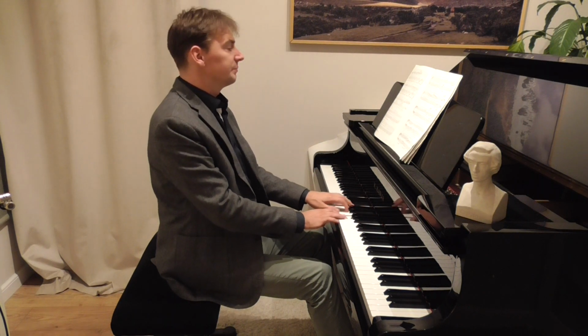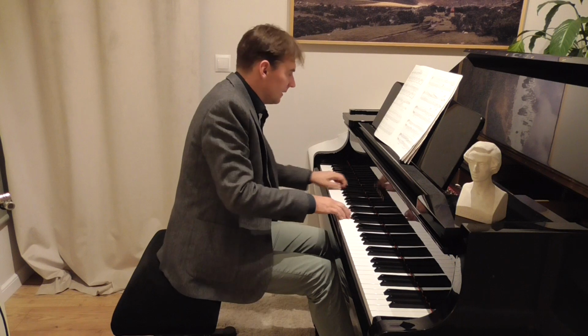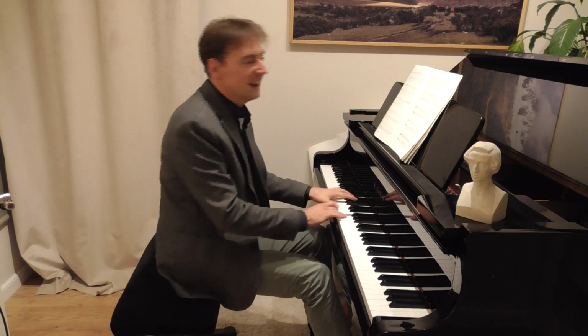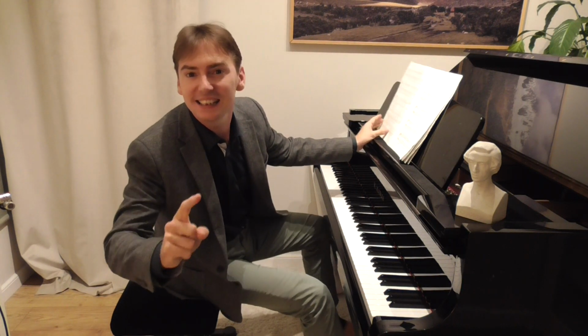Bridge. And we are in part A again. Finally! So A, B, C, A.